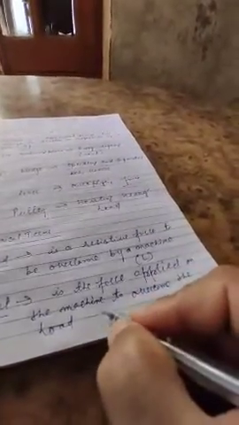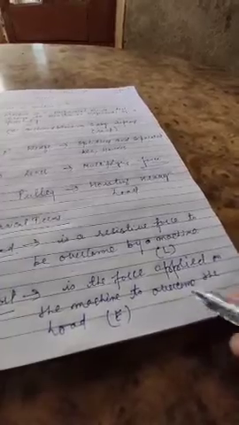It is represented with the letter E. So the first technical term is load, a resistive force to be overcome by a machine, and effort is the force applied on the machine to overcome the load.